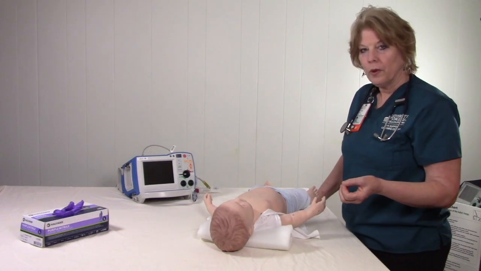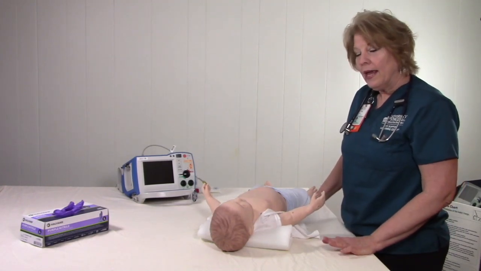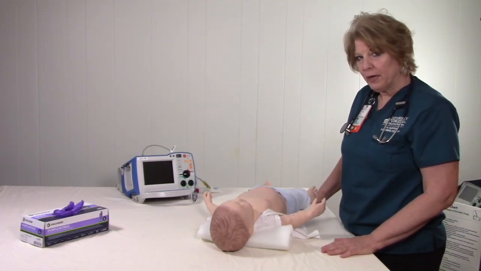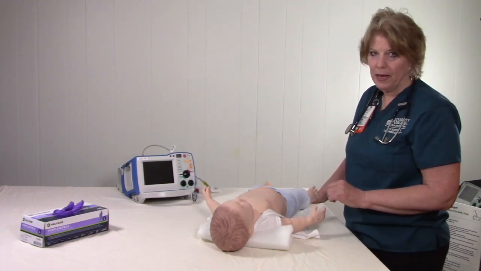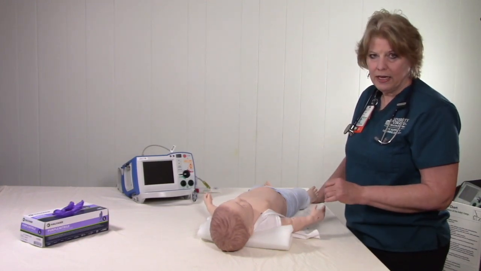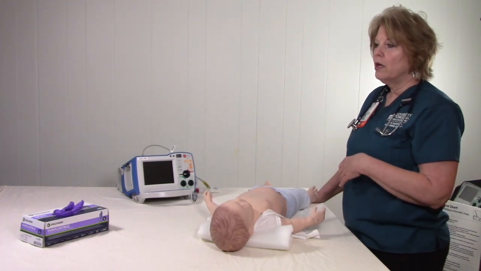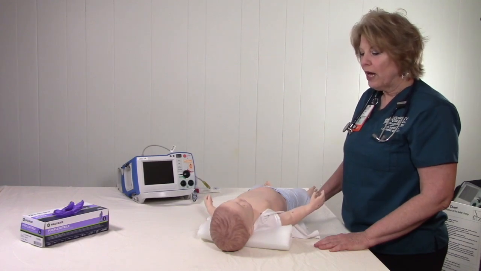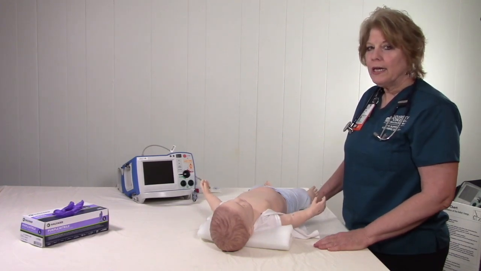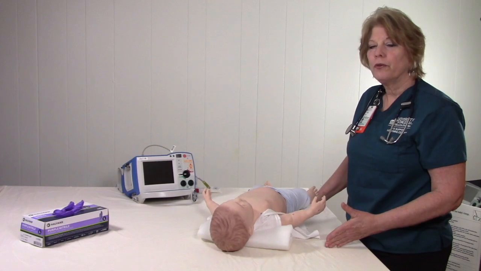And glucose. We want to do a glucose check as well. And as we said in our PowerPoint presentation, we talked about the importance of when you check a glucose on a pediatric patient, if this is a sudden event like a trauma or sudden escalation of a critical situation, you really need to continue to check them until proven stable.